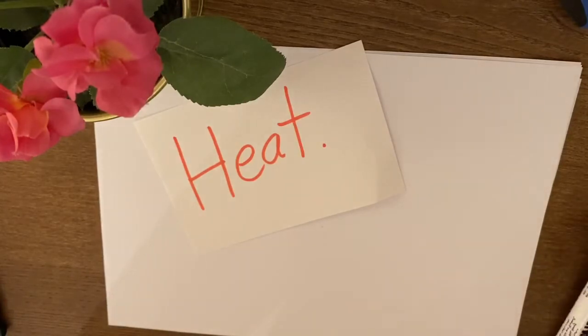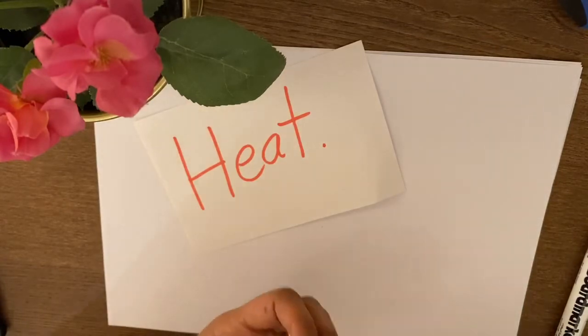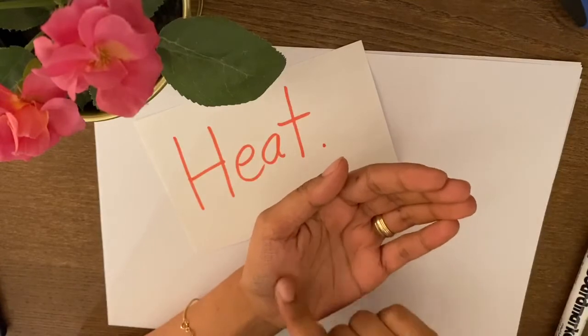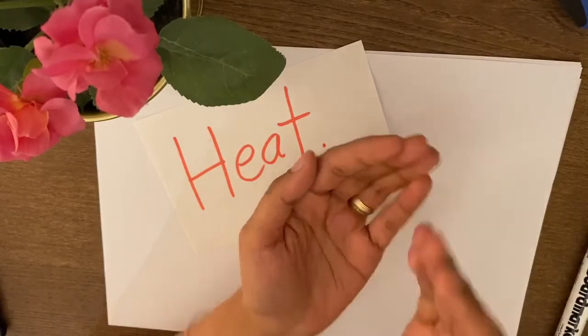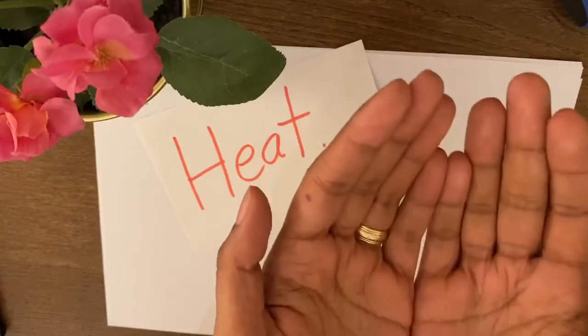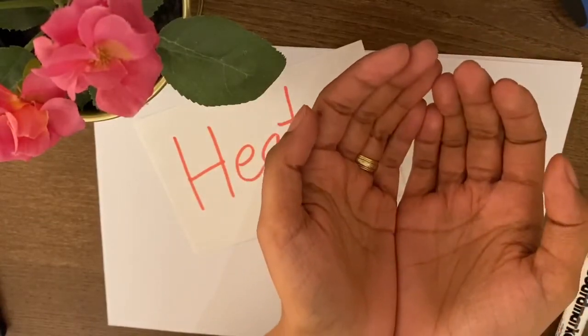Alright, yesterday we said the energy of heat moves all around, and that's true. So, think with me. If I am holding a snowball in my hand, the snowball will melt because of the heat of my hands. Alright? And later, my hands will be very cold.